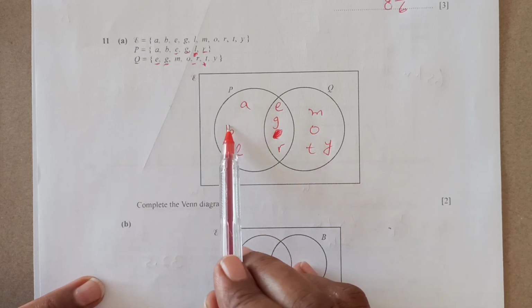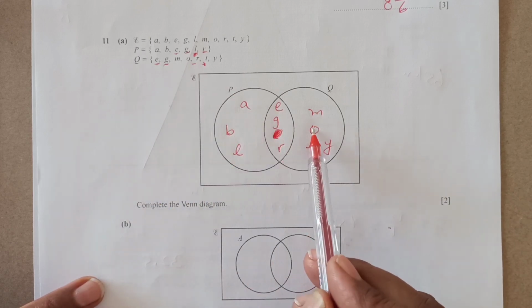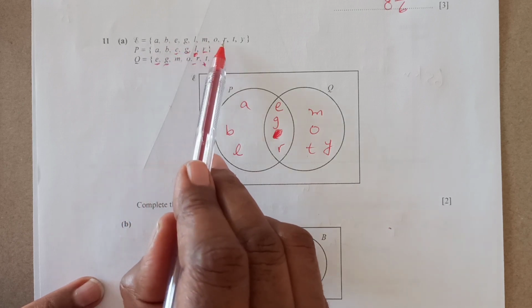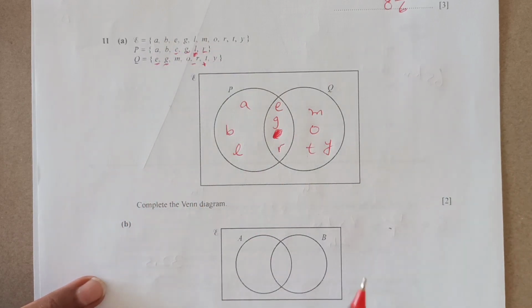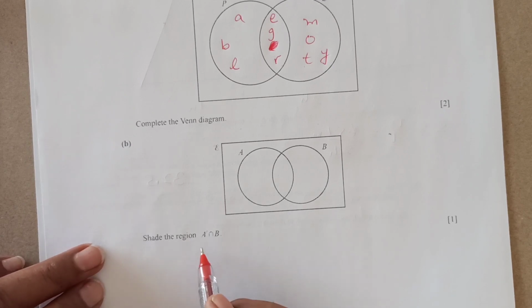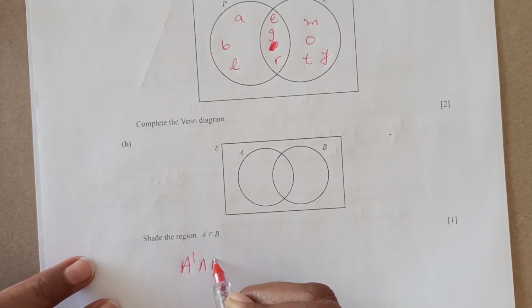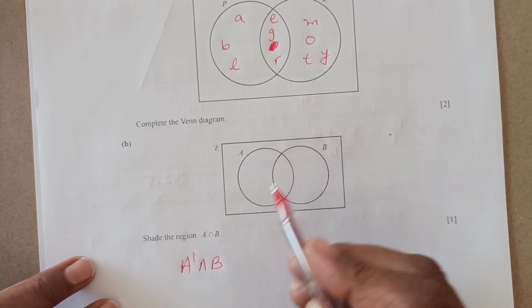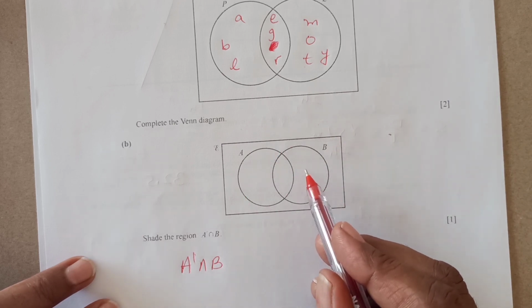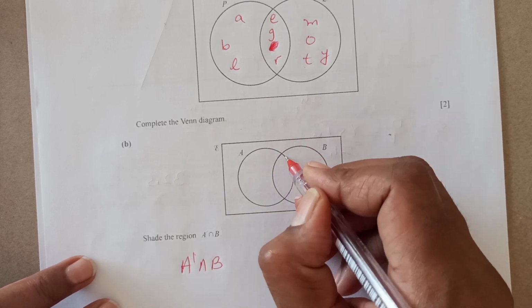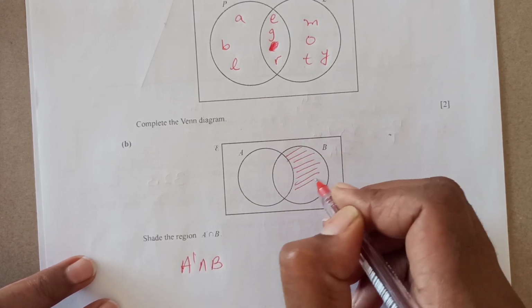So we have 1, 2, 3, 4, 5, 6, 7, 8, 9 and 10. So all elements came over here. Now shade A dash, it's A dash complement B. A dash is the whole part here. Complement meaning you leave the part of B. So this part is going to be shaded here.